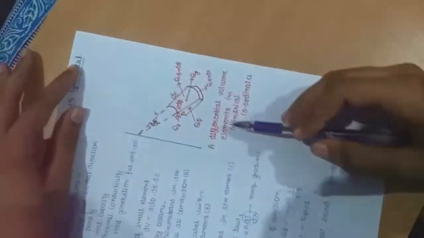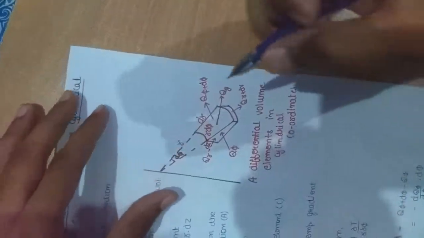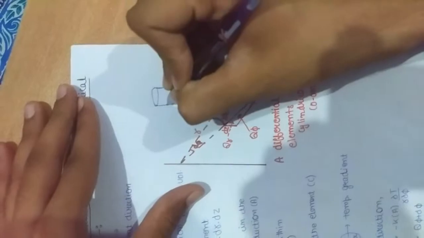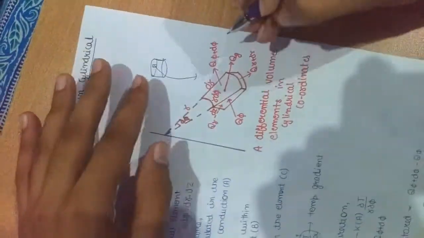First of all, we just take an element. This is called a differential volume element in cylindrical coordinates. It means we have a cylinder, and we take one element of that cylinder and put it here. So this is the element.